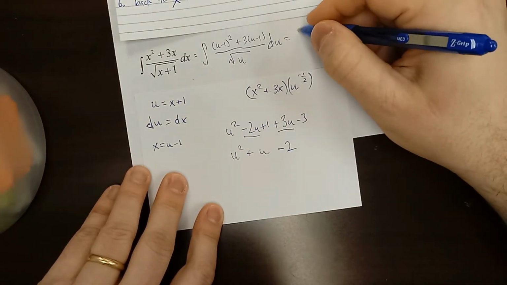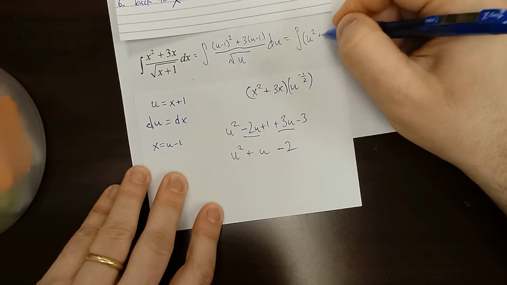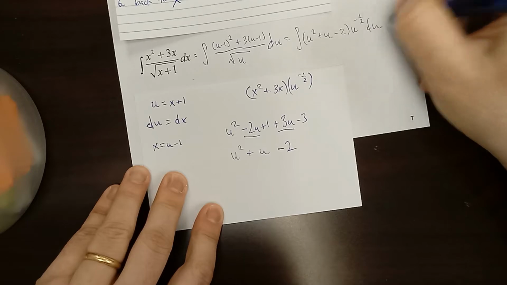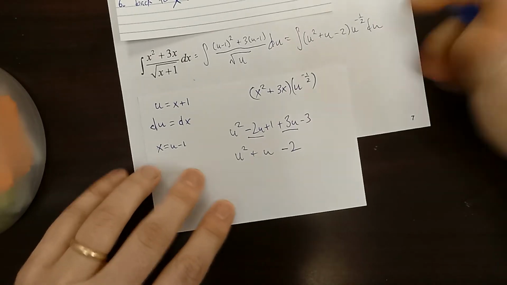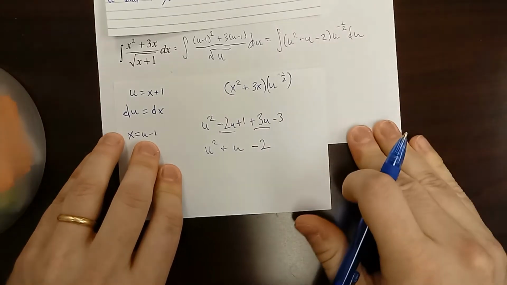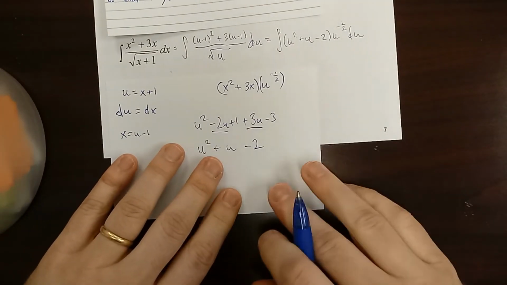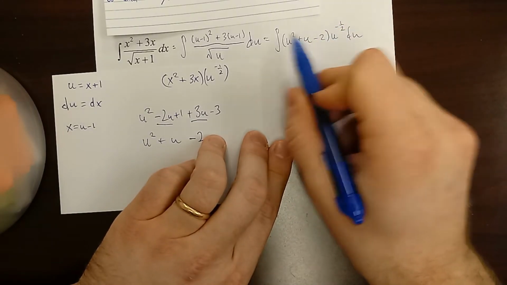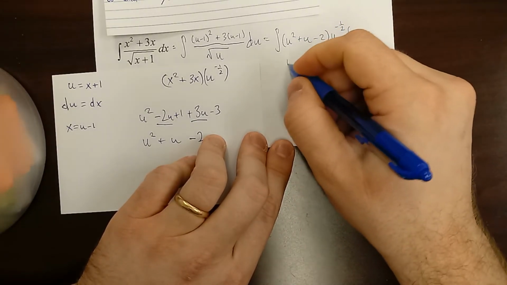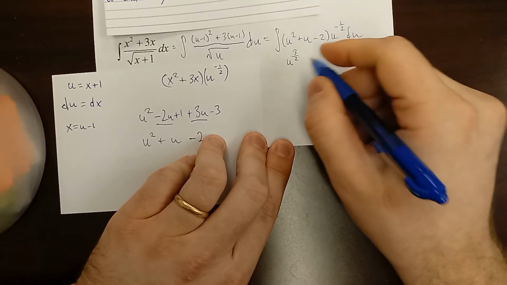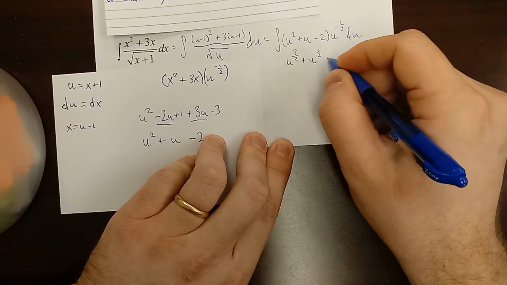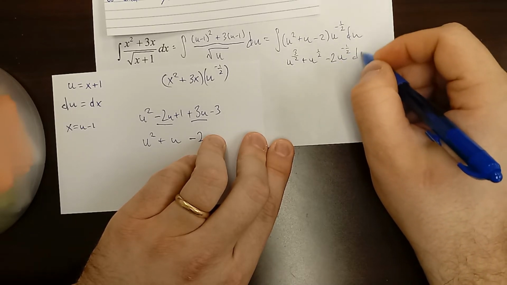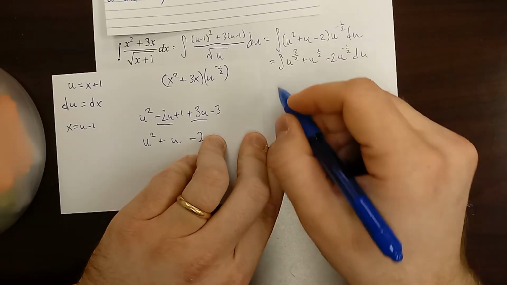So now I can say that this is the integral of u squared plus u minus 2, all times u to the negative 1/2 du. Really helpful, because now I can distribute the u to the negative 1/2. Remember, we're adding these exponents, so 2 plus negative 1/2 is 3/2, 1 plus negative 1/2 is 1/2, and then minus 2u to the negative 1/2 du. And now I can integrate this.